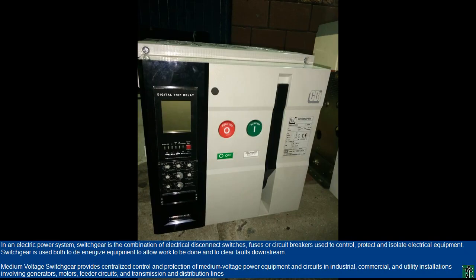In an electric power system, switchgear is the combination of electrical disconnect switches, fuses or circuit breakers used to control, protect and isolate electrical equipment. Switchgear is used both to energize equipment to allow work to be done and to clear faults downstream. Medium voltage switchgear provides centralized control and protection of medium voltage power equipment and circuits in industrial, commercial, and utility installations involving generators, motors, feeder circuits, and transmission and distribution lines.